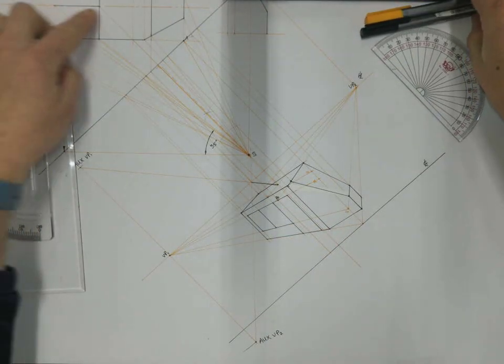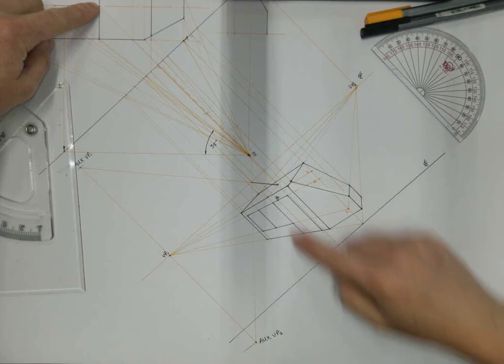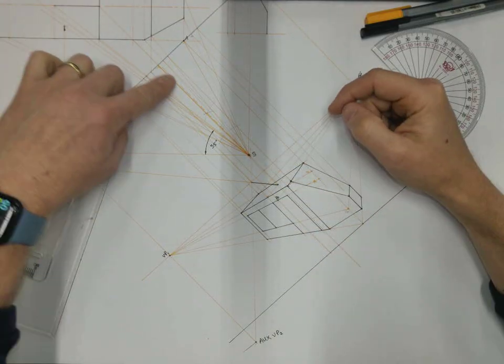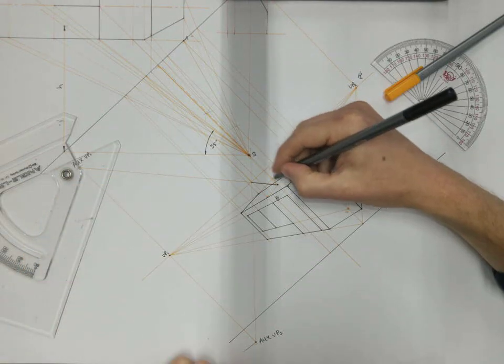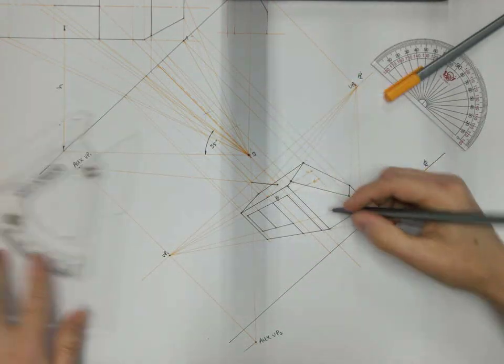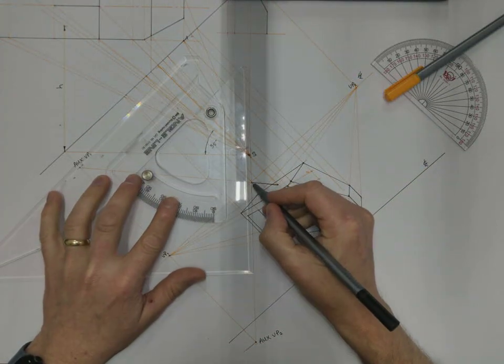And how far does it go? Well, we have that point already brought down to the spectator. Where I cut the spectator, we bring it down to here. It's directly above that point essentially, and that gives me the exact length of that 35-degree line.